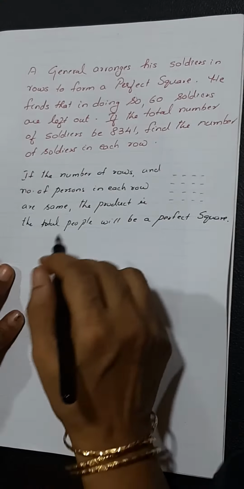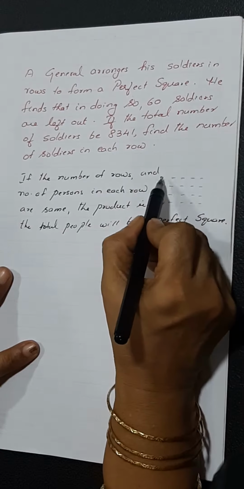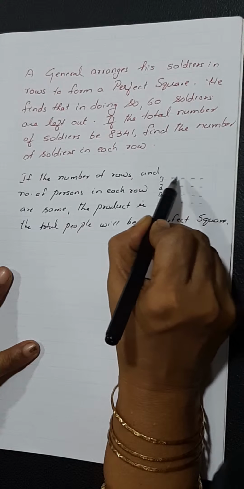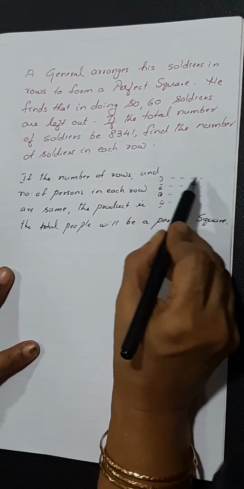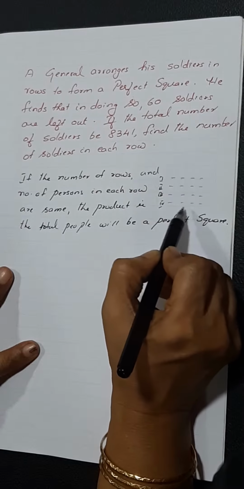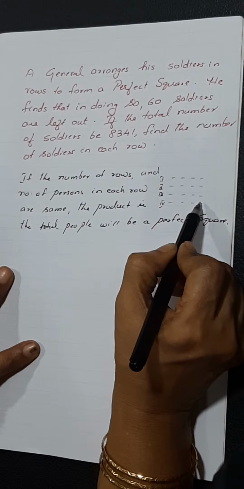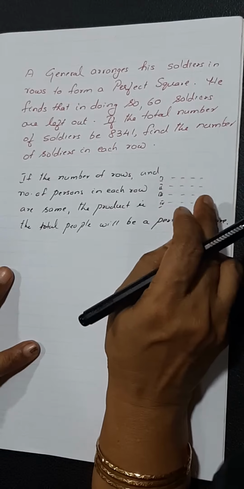Before we start the problem, let us assume there are four rows. These are the rows: row 1, 2, 3 and 4. This is just an example, and you have an equal number of people in each row. Suppose 4 people are there in each row, then the total number of people will become 4 into 4, which is 16. So that becomes a perfect square.